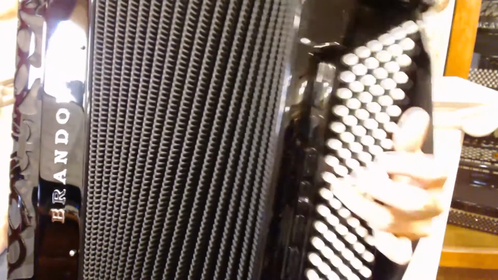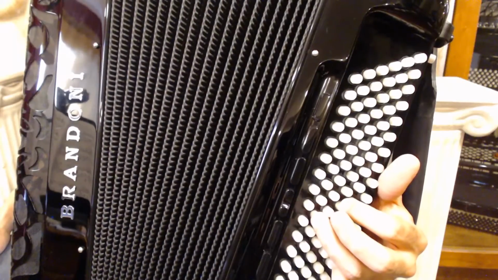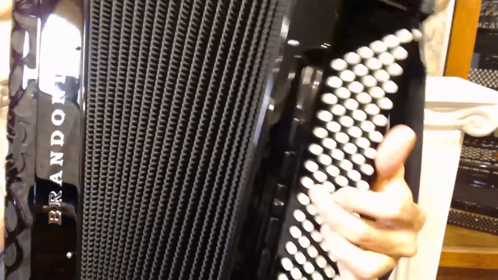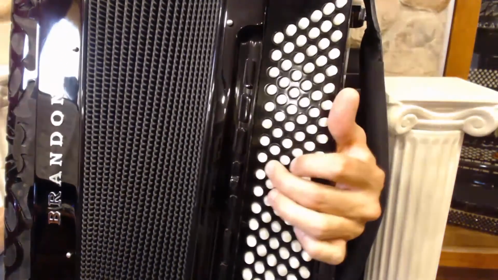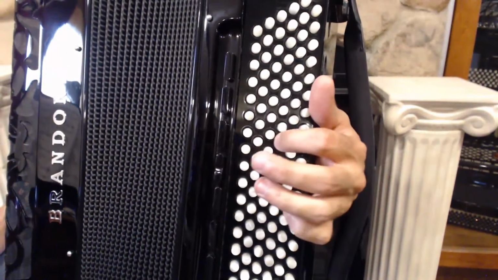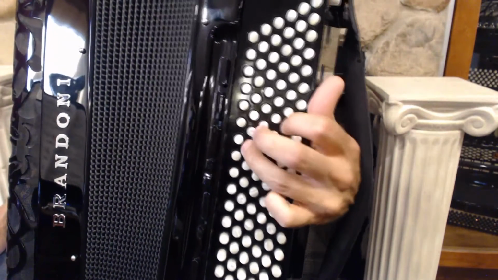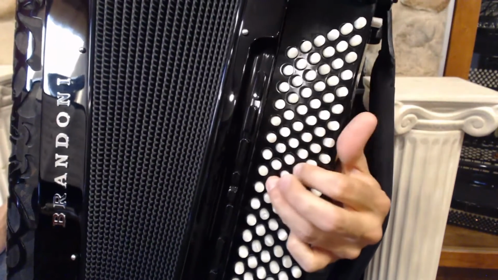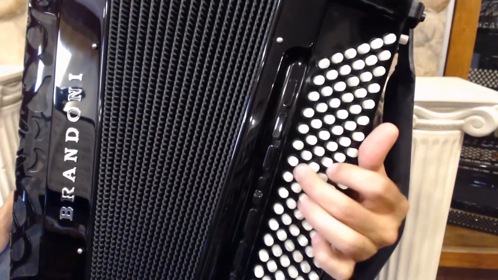one bar of D7, and then G minor for 2 bars, then 1 bar of D minor, 1 bar of A7, and we finish with 1 bar of D minor.